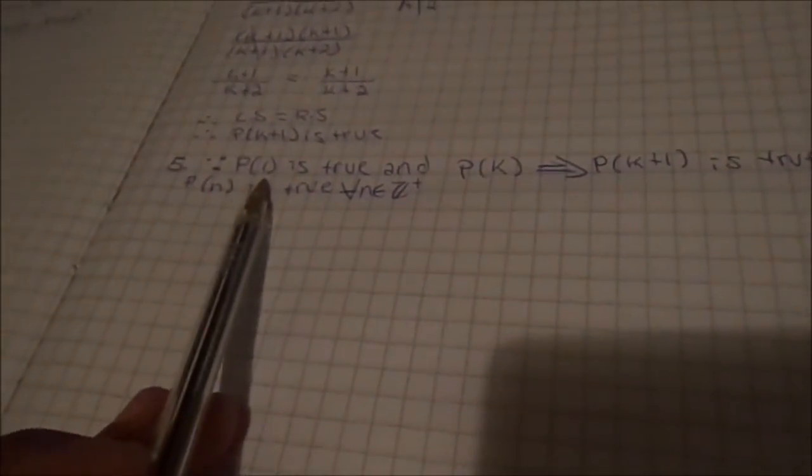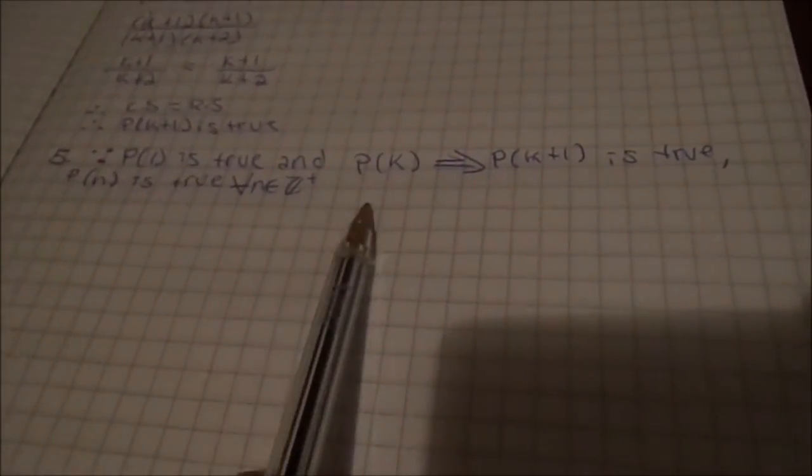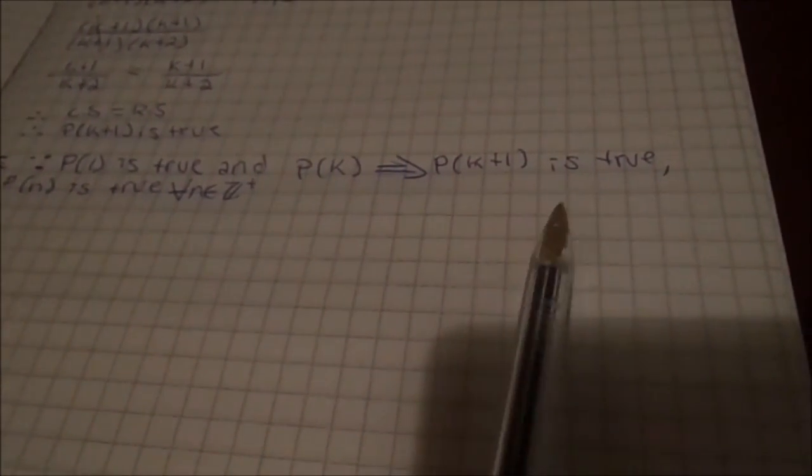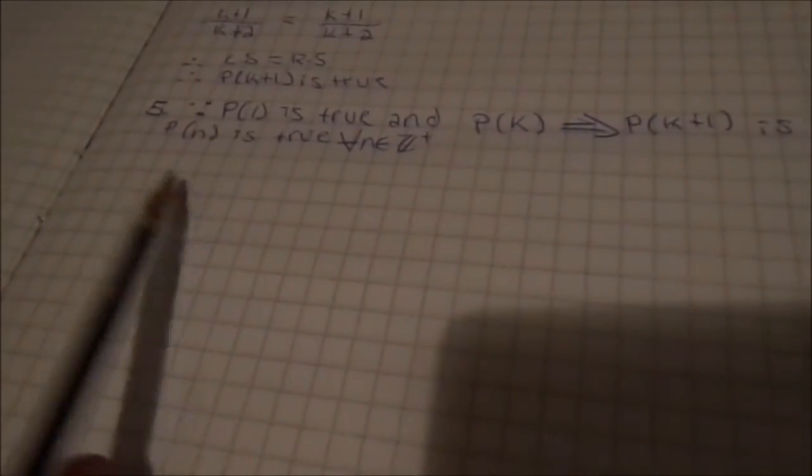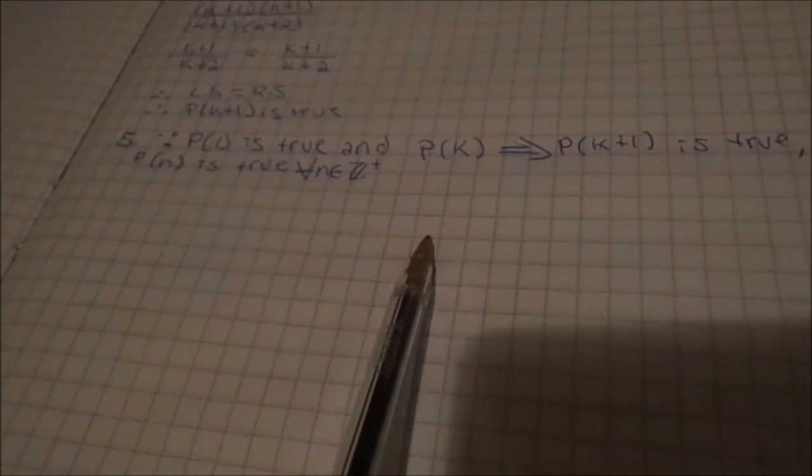So let me read this out for you. So this is basically saying, since P1 is true and PK implies that PK plus 1 is true, Pn is true for all real elements of integers. So that's the final step.